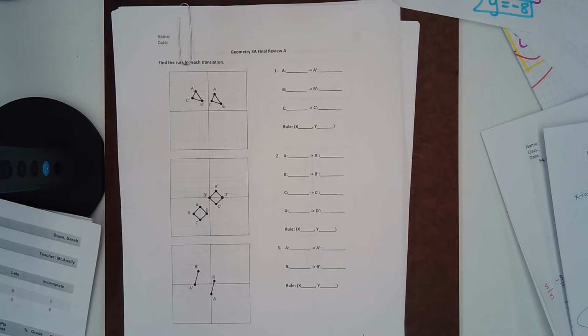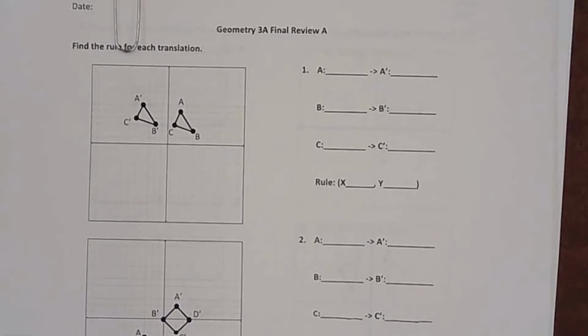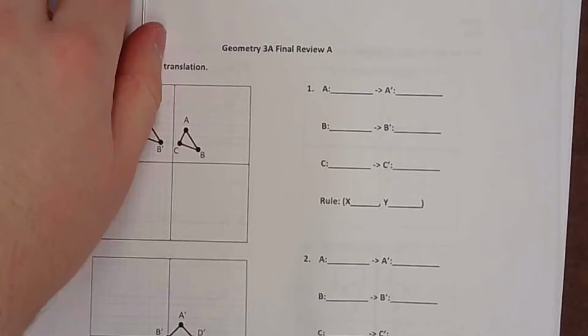Here we are. All right, so live for the geometry review for 3A. Here we are. So first page. It tells us we're going to be doing translations. And we know what translations are.